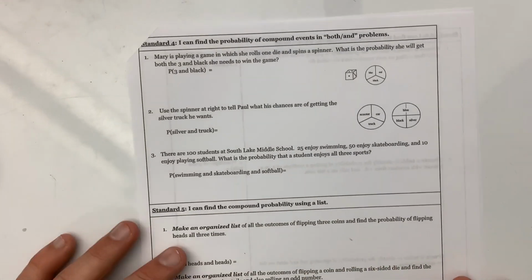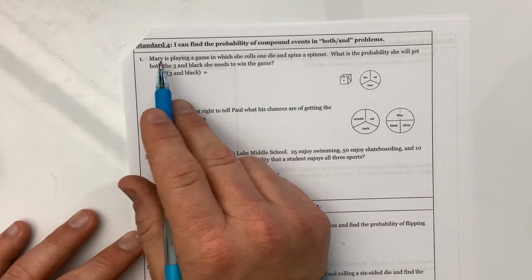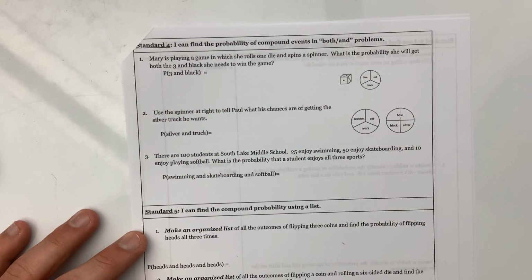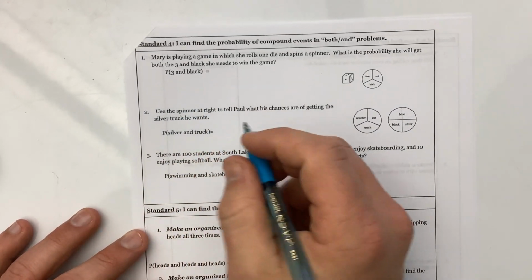Standard 4. I can find probability of compound events in both "and" problems. Mary's playing a game in which she rolls one die and spins a spinner. What is the probability she will get both the 3 and black? She needs to win the game.